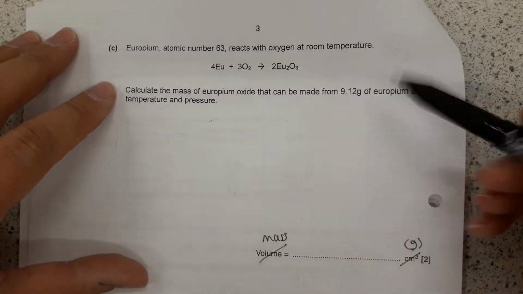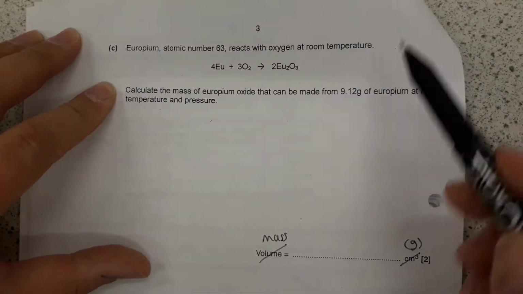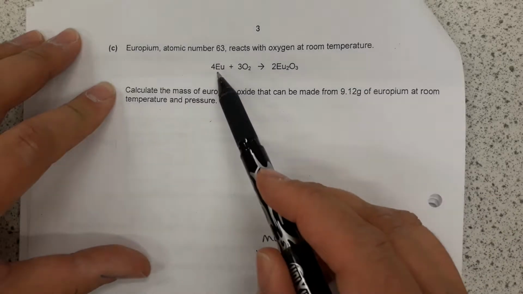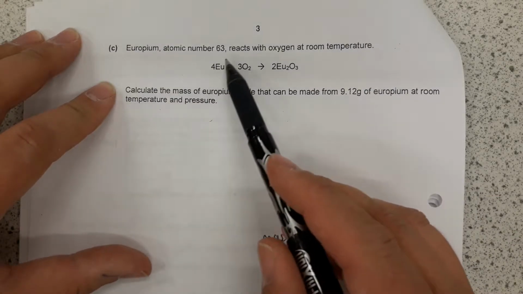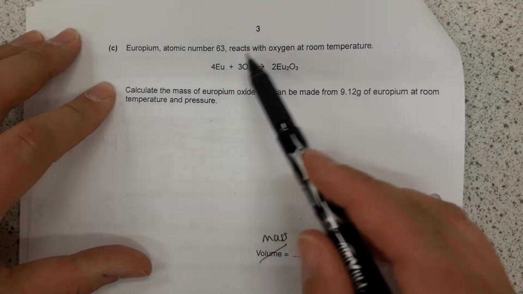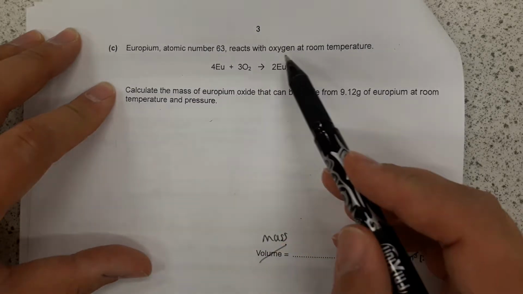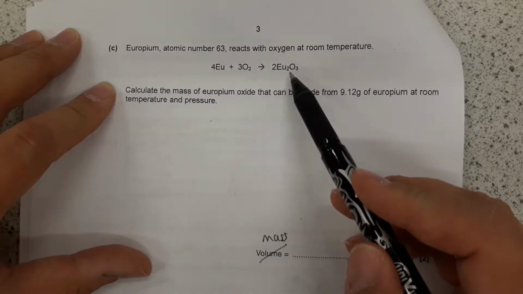So I've got a mass here of europium. I can use the mass to work out the number of moles of europium. I can use my equation to work out the number of moles of europium oxide by looking at the ratio and the balancing. And then from there I can work out the mass of the europium oxide that forms.